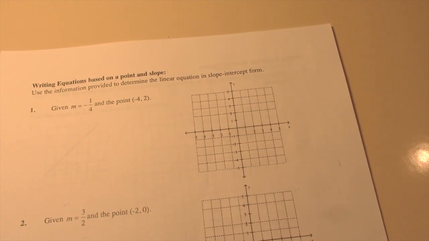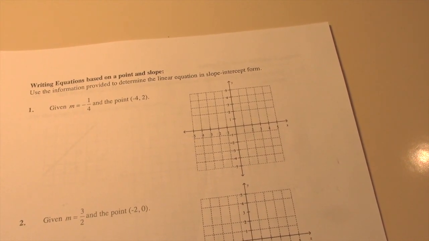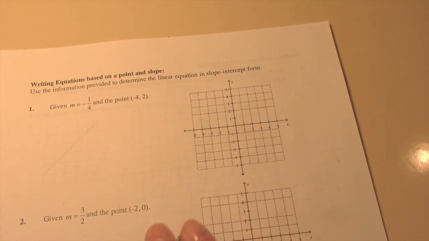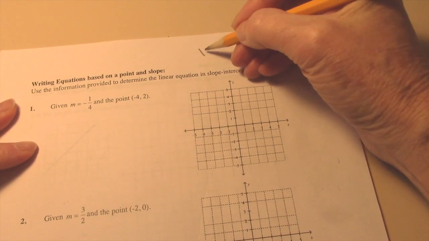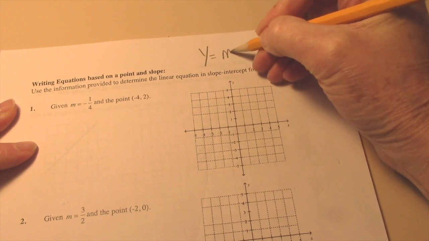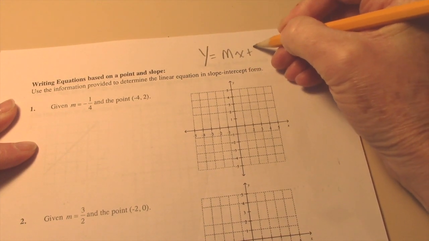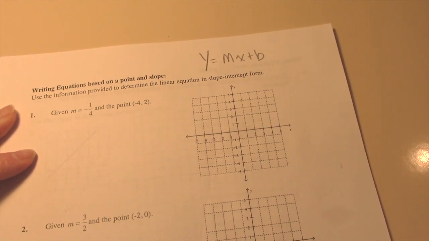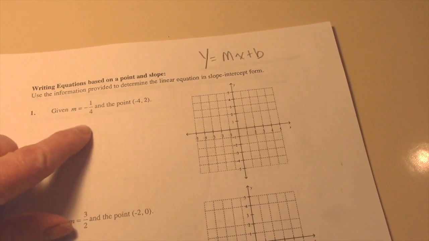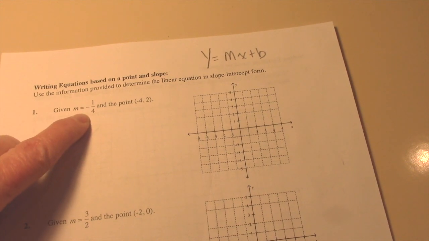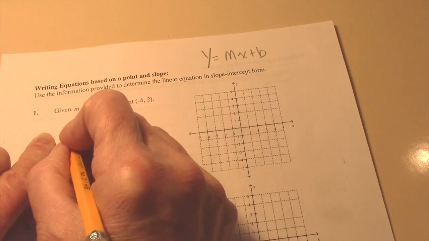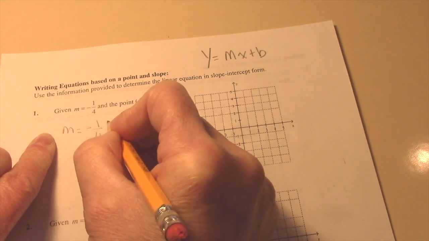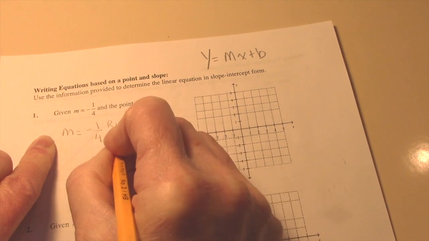Writing equations based on a point and a slope. Use the information provided to determine the linear equation in slope-intercept form. Slope-intercept form, y equals mx plus b. Okay, so we know the m, the m is a negative. Okay, so this is interesting. m is negative 1 over 4, so that's our rise over the run.